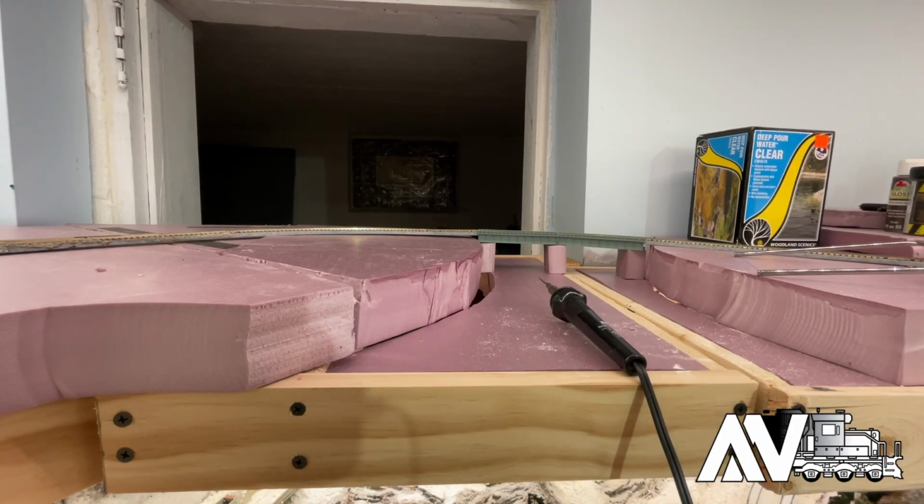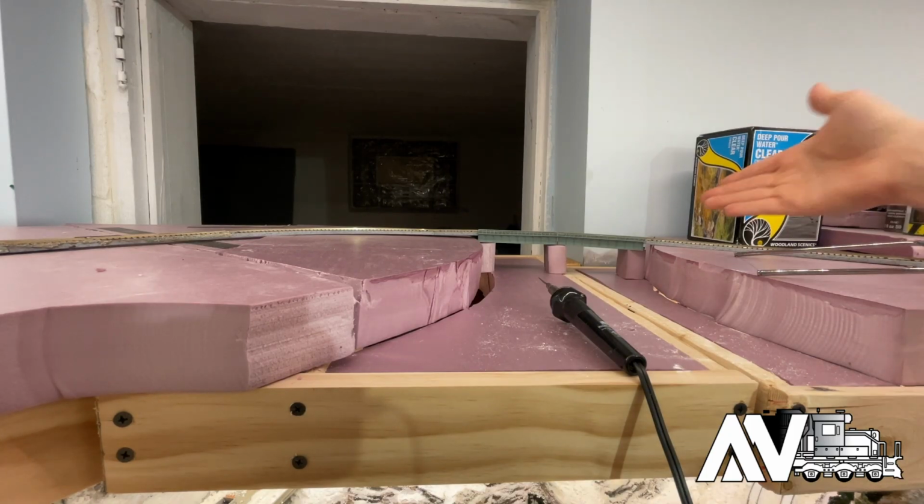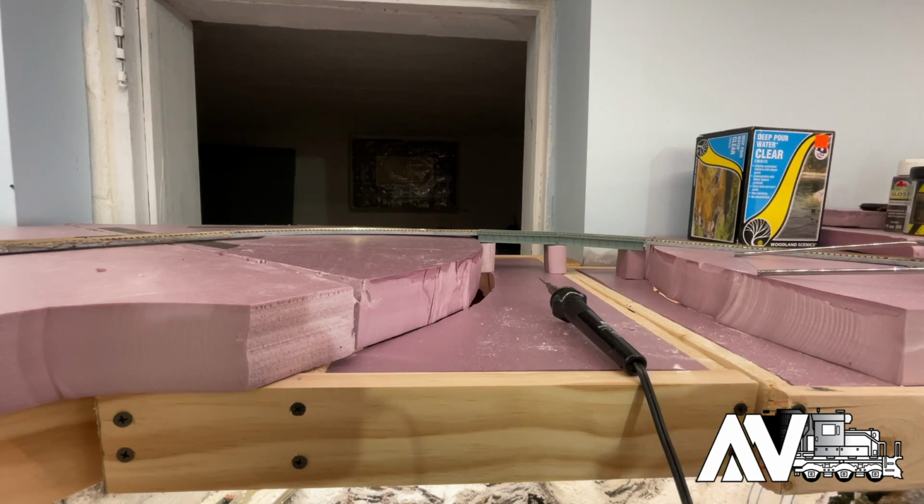And then, of course, we have the very high-tech tool, which is just a simple box cutter. And it's also good for shaping foam. But the problem with it is it makes lots of little tiny pieces, where this can kind of shave off some bigger chunks.